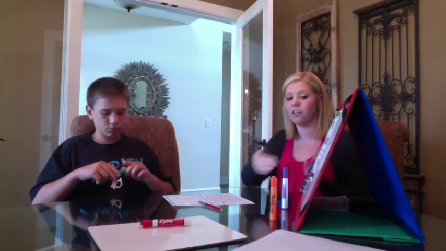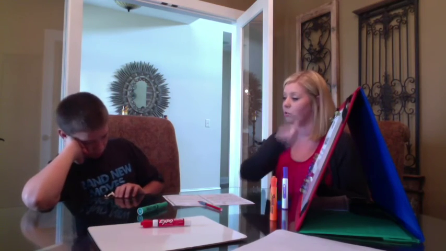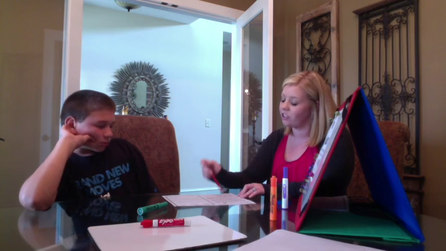Very good. So today we went through and we practiced our closed syllables, open syllables, and we started working with VCE. We sorted them and found them in words, and then we also went through a passage and used that during our reading. Good job.